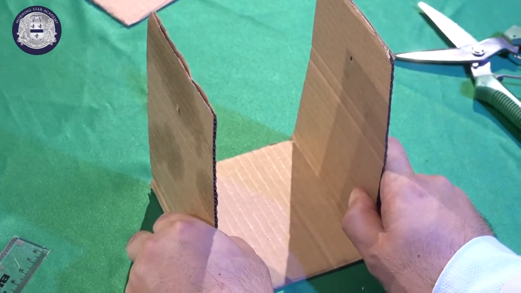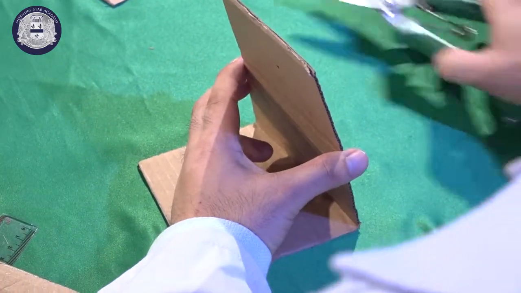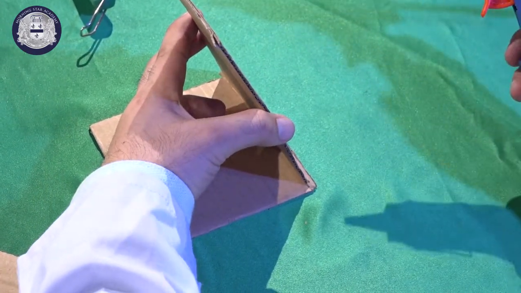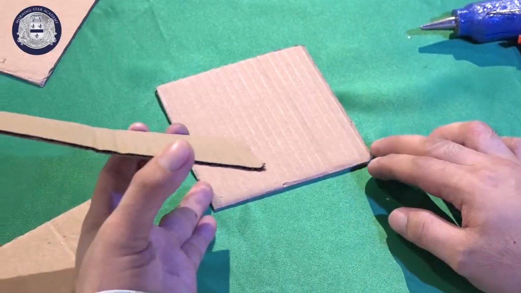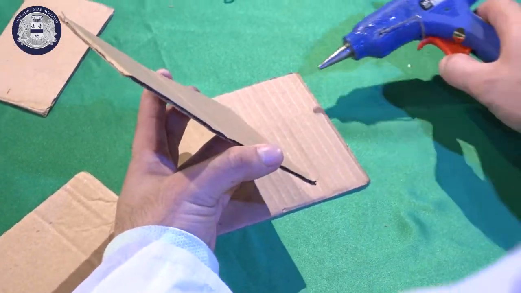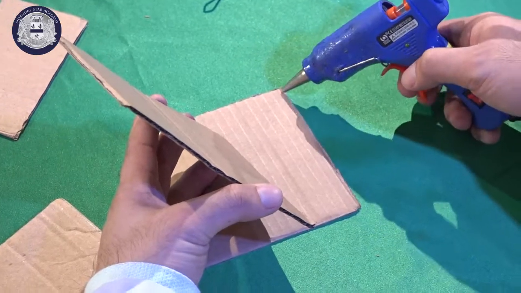We will glue it in here like this. Of course, using our glue gun. Okay, we will now install our base or our stand for the prize wheel using this glue gun first.